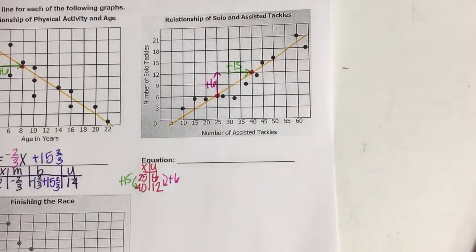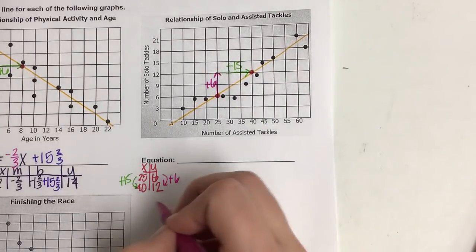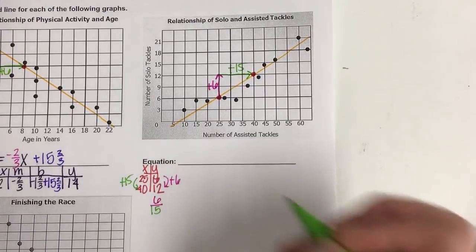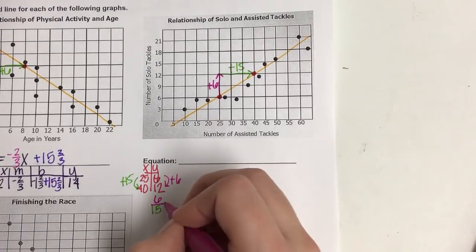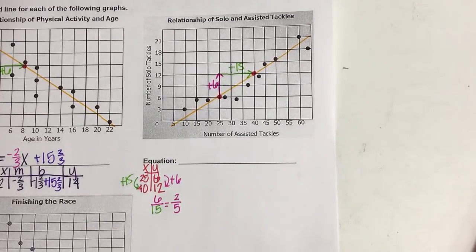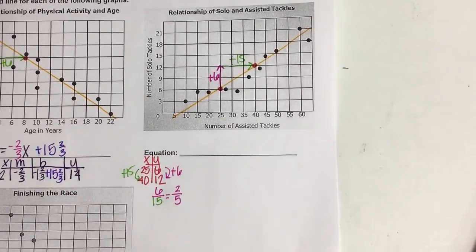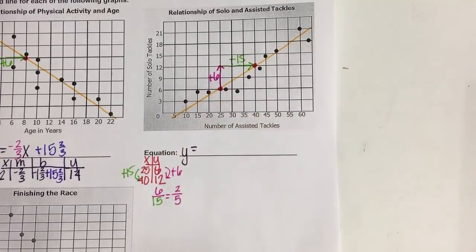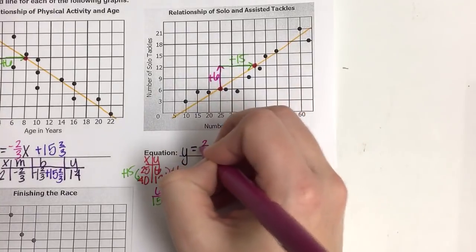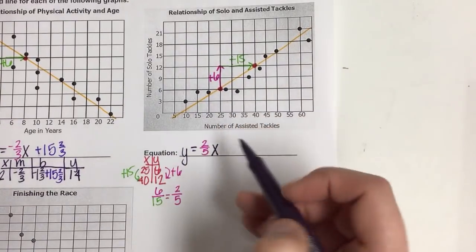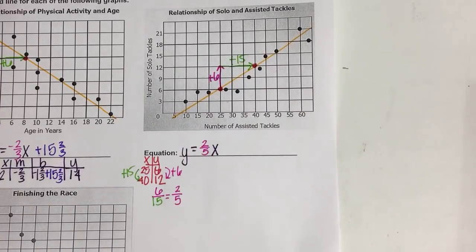So this gives us 6 over 15. Again, this can be simplified because they're both divisible by 3. So this gives me 2/5. This one is a perfect decimal, so if you wanted to use the decimal, you could. So far our equation is Y equals 2/5 X. But again, looking at this graph, we cannot tell our Y-intercept.